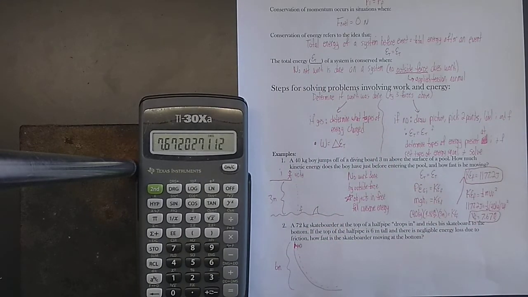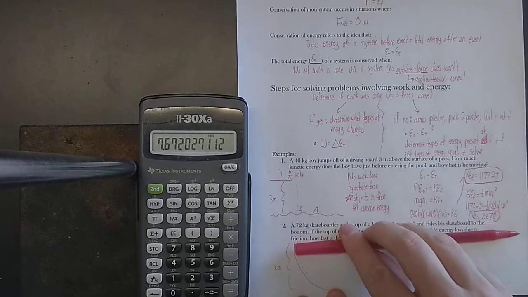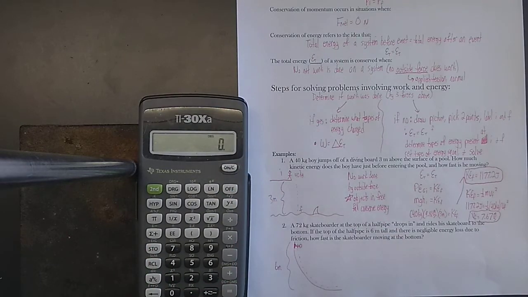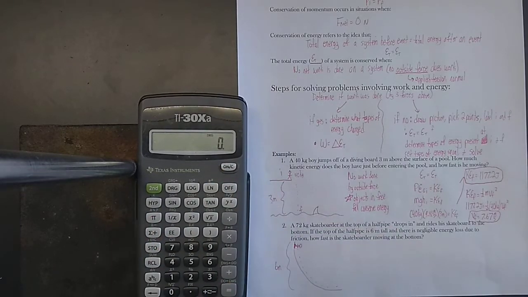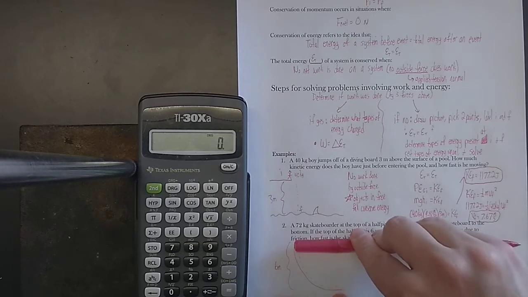Now that's true. You're absolutely right that there is a normal force. However, for the normal force to do work, for any force to do work, it must be directed in the direction of the motion of the object. This skateboarder is moving down right now when he's at the top. The normal force is directed to the right. That's a 90-degree angle between them. And remember the work equation. Work equals force times displacement times cosine of theta. If the angle between the force and the displacement is 90 degrees, and you take the cosine of that, that's 0.